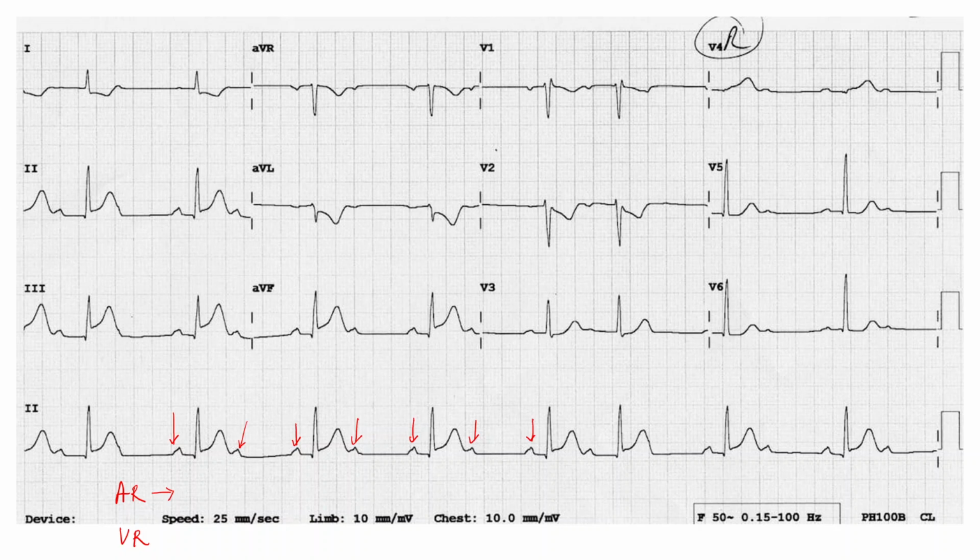So it is around 1, 2, 3 large boxes. So atrial rate is around 100, 300 divided by 3. You see the ventricular rate 1, 2, 3, 4, 5, 6. So around 6, 300 divided by 6 will be around 50. So atrial rate is 100, ventricular rate is 50, and you can clearly see that only alternate P waves are getting conducted.